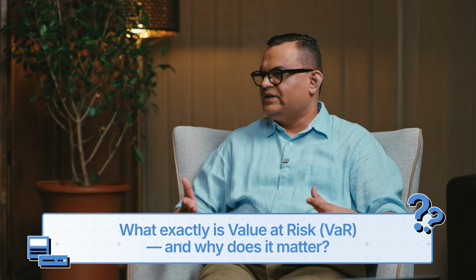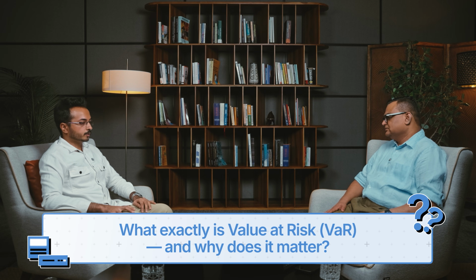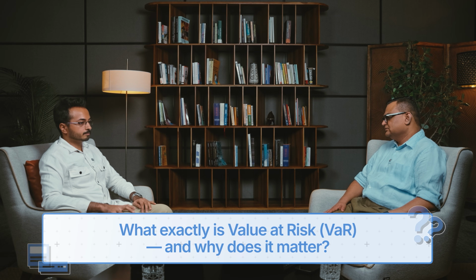So since you are talking about value at risk, can you simplify and explain what exactly value at risk means? Yeah. So value at risk is, I don't want to get into the technical terms, but in pure English language, value at risk is the maximum amount of rupees you can lose in a given trade if a huge adverse gap happens and you're not able to exit at your intended levels.